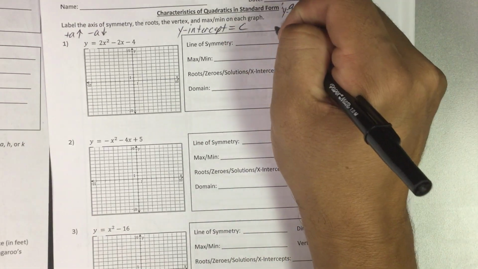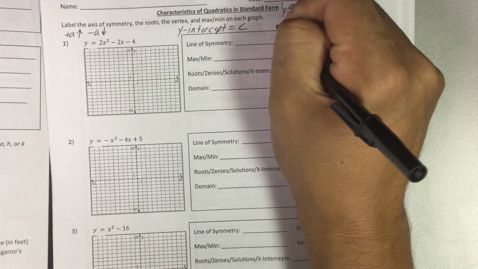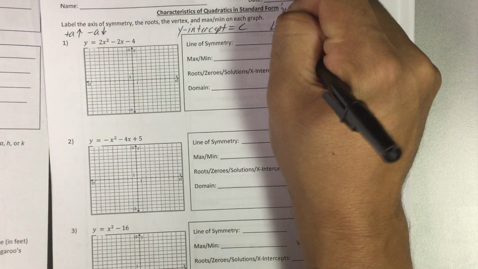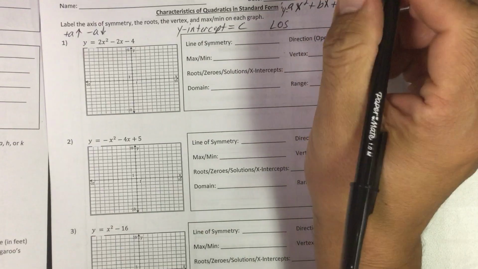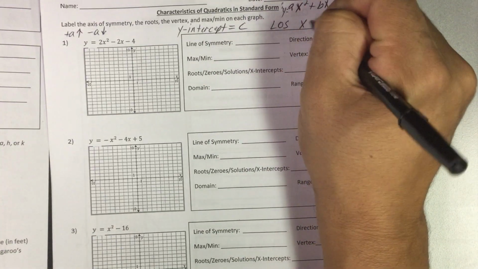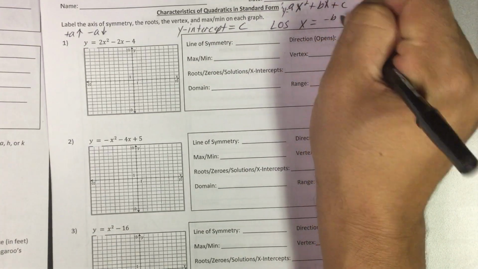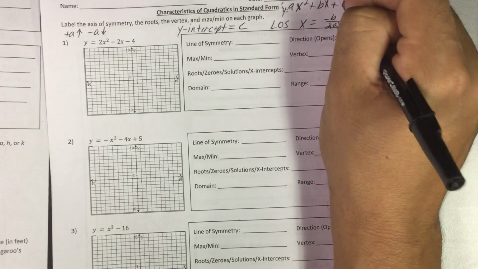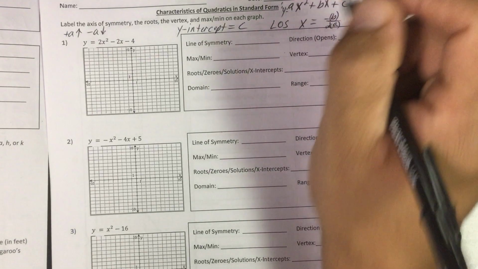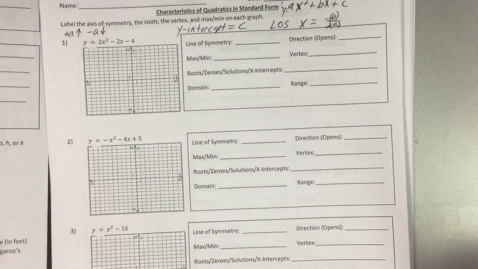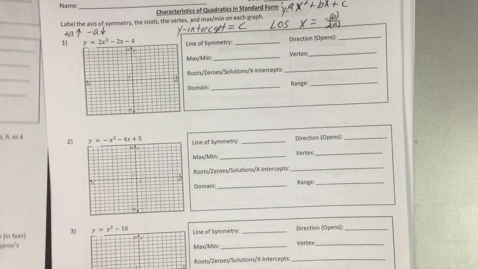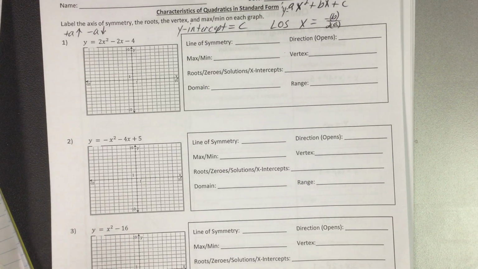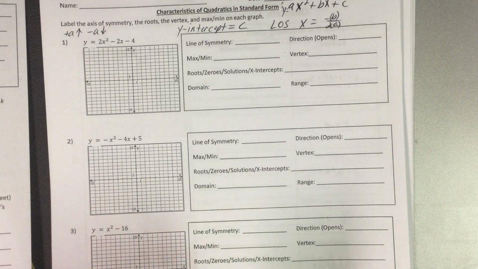And then this one has a weird little thing, the line of symmetry. It has a little equation, x equals negative b over 2a. And you'll get b and a from up here. But really, we're getting most of our information just straight from the calculator. That's why I don't really like standard form. You get almost all the information from the calculator, so it's not very useful.